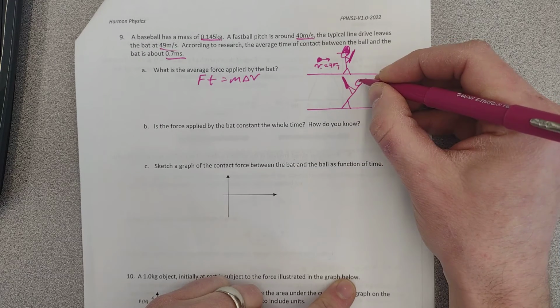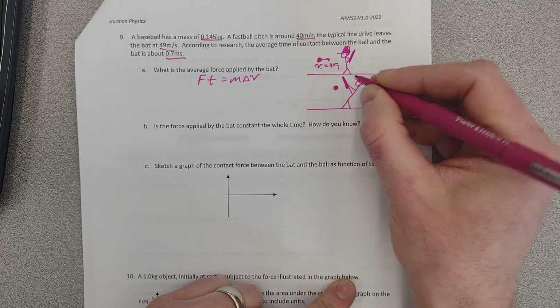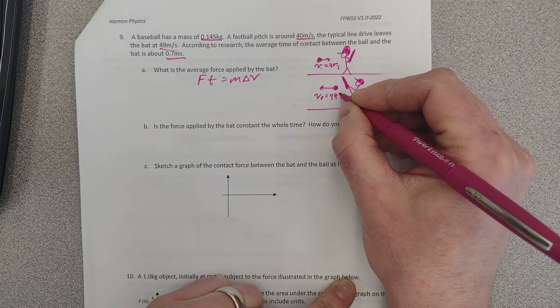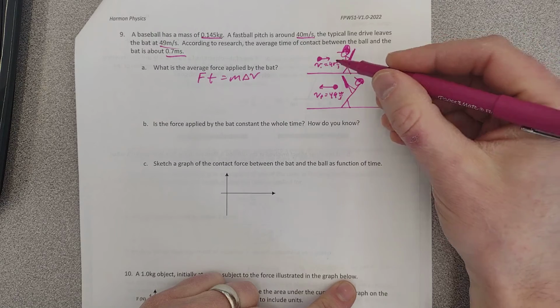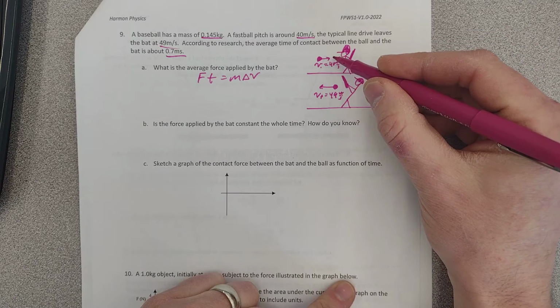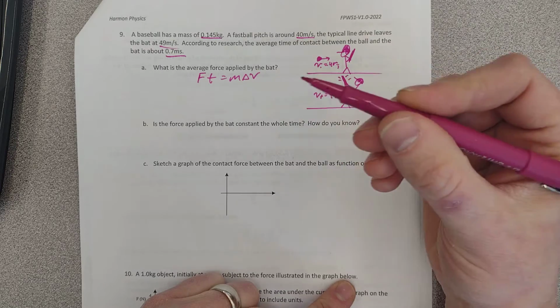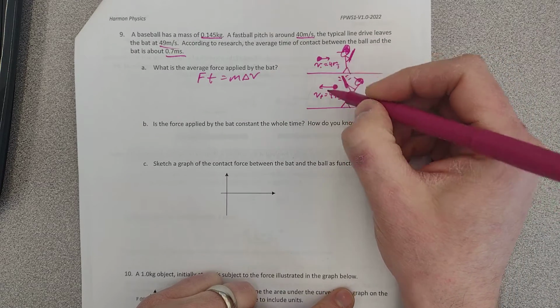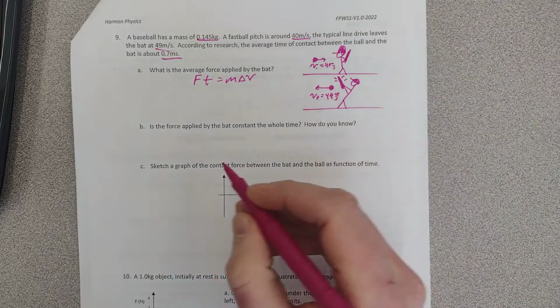So they've hit the ball, and now it's flying away. The final is 49 meters per second. Ball's flying away the other way. So the ball's come in, bat has hit it, and the ball's flying away. All right, now, direction matters, and I'll show you why in a second here.